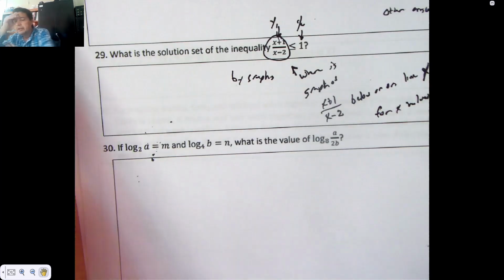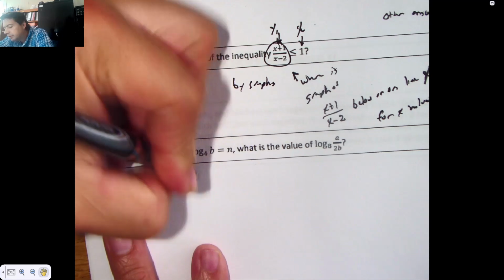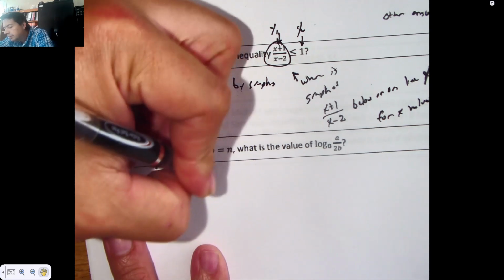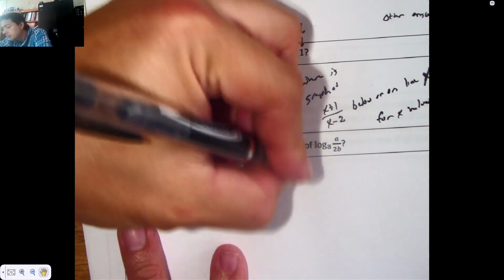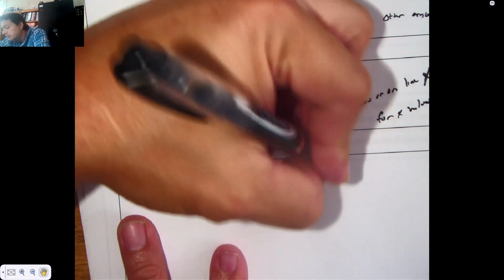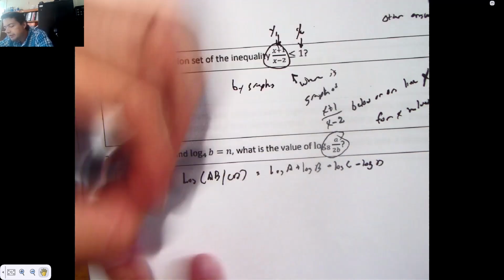If log base 2 of a is m and log base 4 of b is n, what is the value of log base 8 of a over 2b? Ugh, that's horrible. It's absolutely horrible. All right, a couple of you know this so far, but you know that the log of AB over CD is log A plus log B minus log C minus log D. I'm going to use that rule to rewrite this.